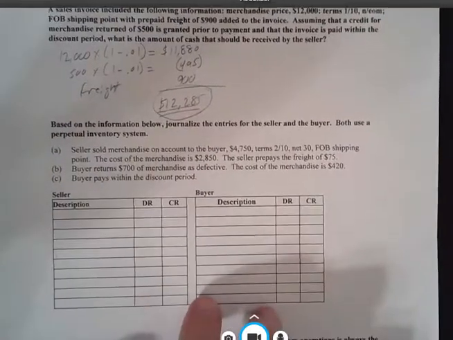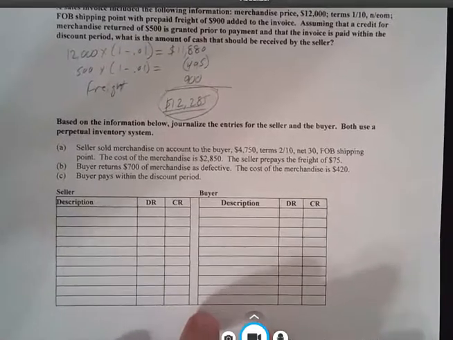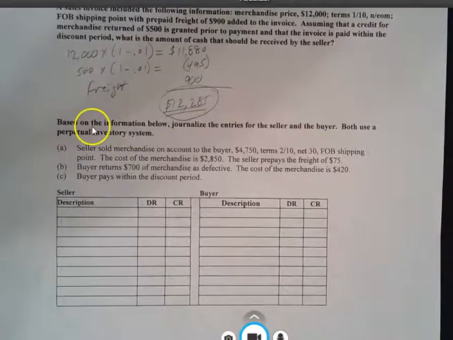Okay, let's see what we have here. Looks like we have something a little bit involved. Okay, based on the information below, journalize the entries for the seller and the buyer. Oh boy. Both use a perpetual inventory system. Okay, so we have some columns here. 1, 2, 3.